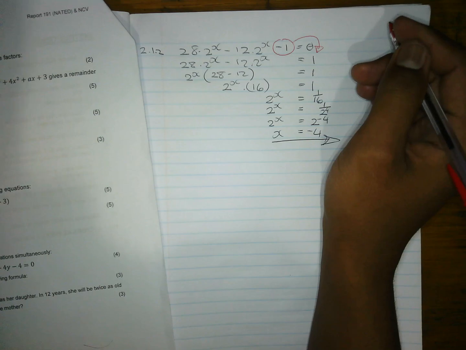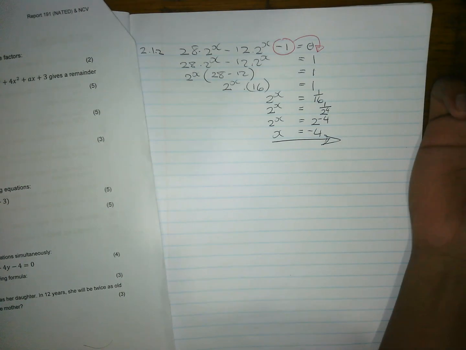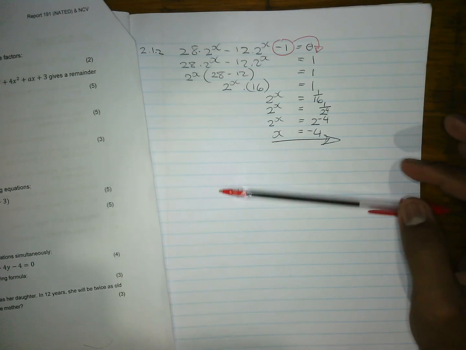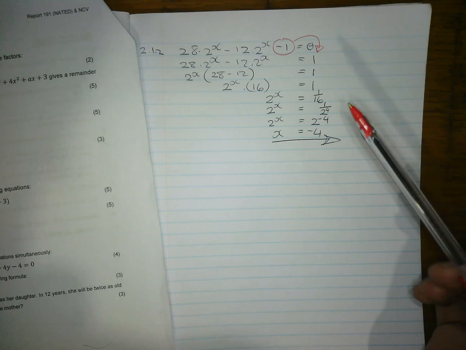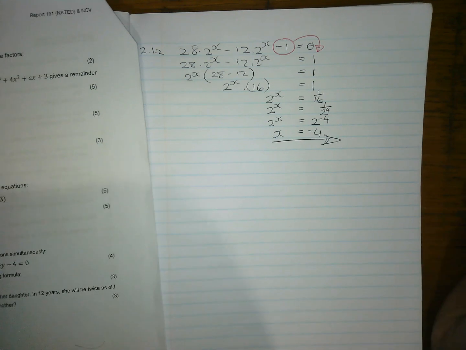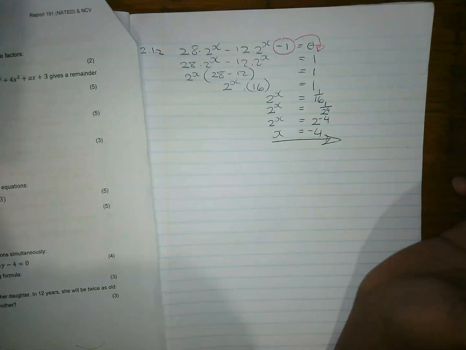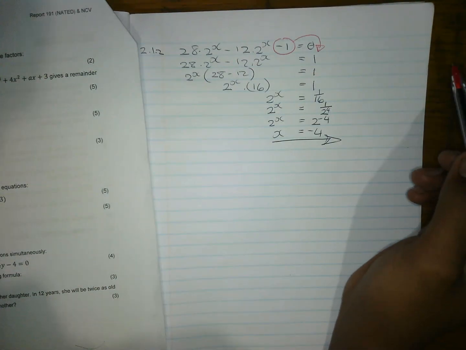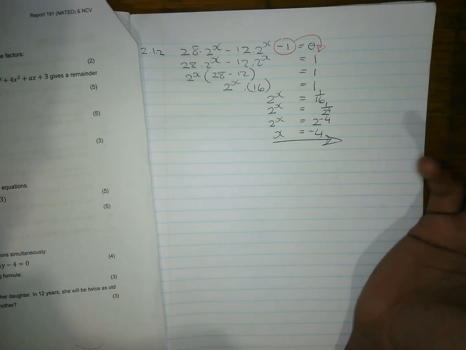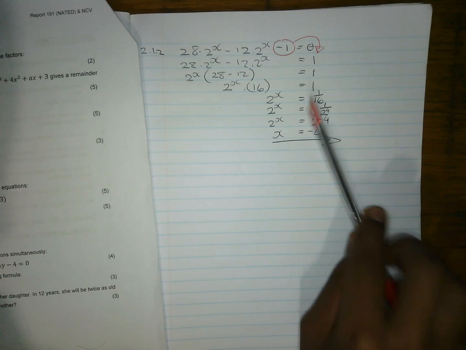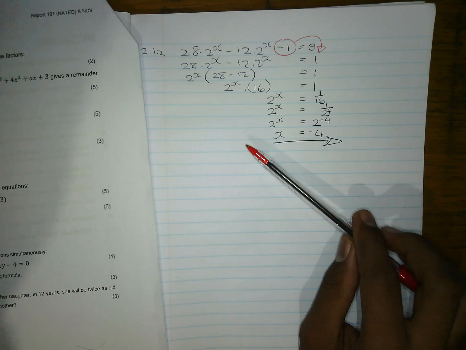The K method, you can do the K method also. But usually you would use the K method if it's a long thing or an uncomfortable number. But this is very simple. You factorize 2 to the power of x, then you finish. But if you can do the K method, do the K method. Whatever works for you, but you will do the exact same thing. You wouldn't do anything extra.